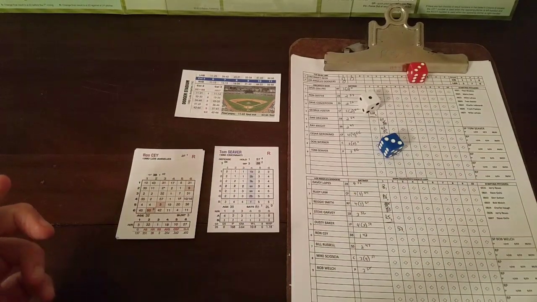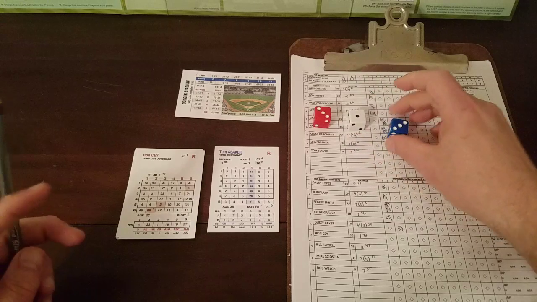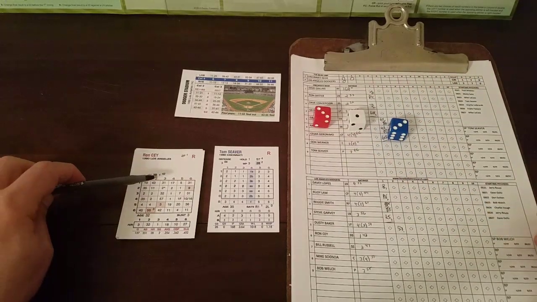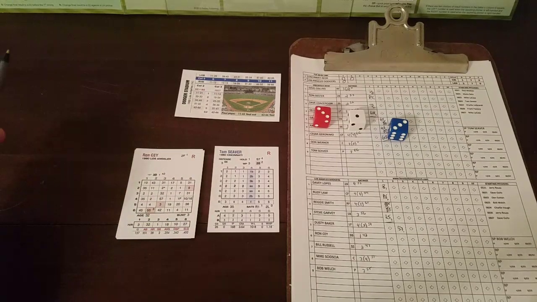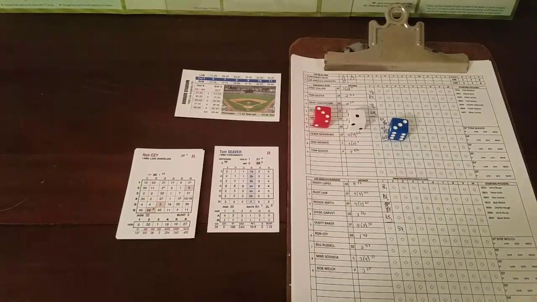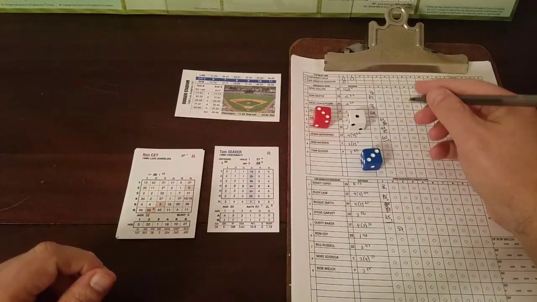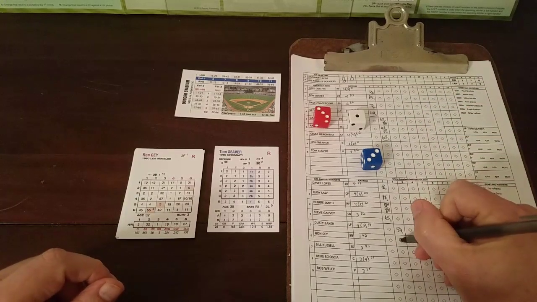Ron Cey. 3-1-3 is what he says. 3-1 is a 31. 3-3 is a 1, so 32 in column 3, and that is a line out to right field for out number 2.